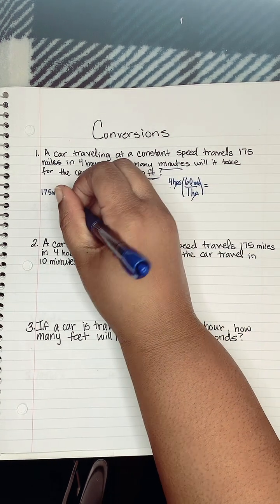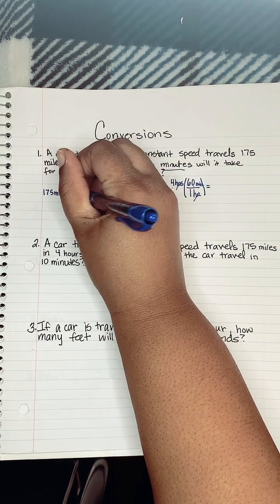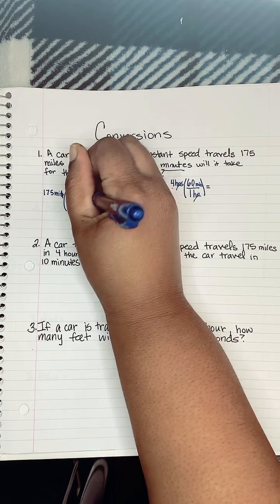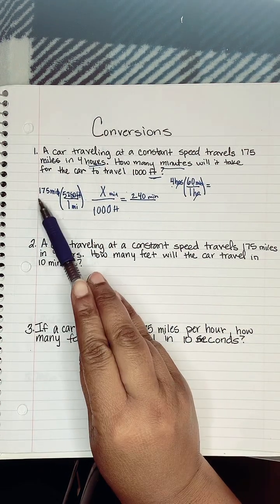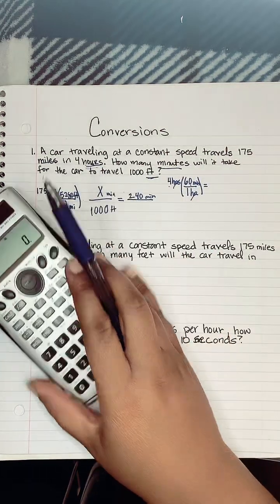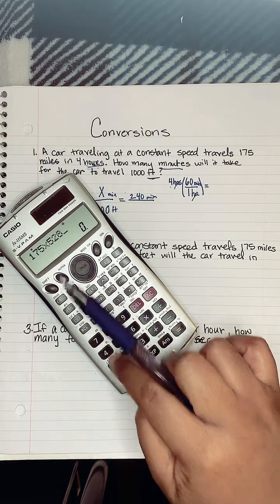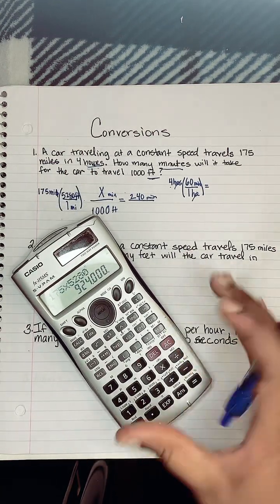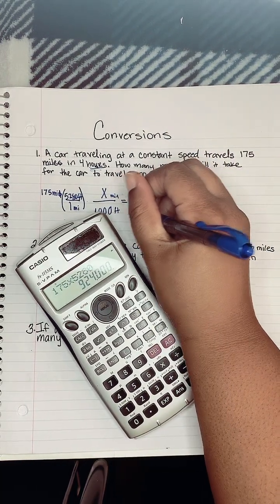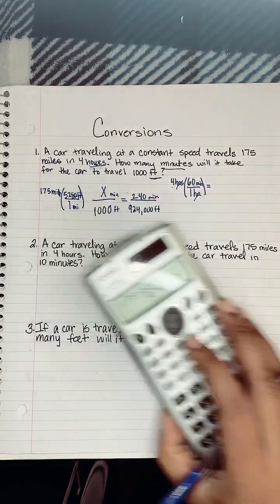Well, in 1 mile, there are 5,280 feet. So we would end up multiplying these numbers. So we would get 175 times 5,280. And that would give us 924,000 feet. Okay.